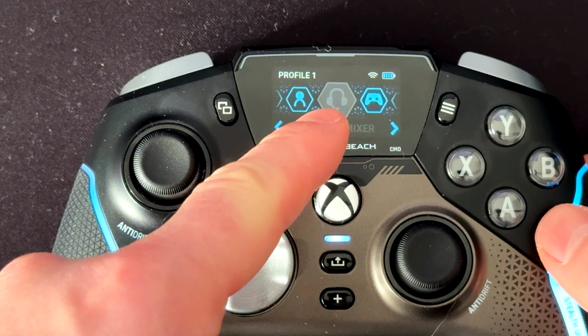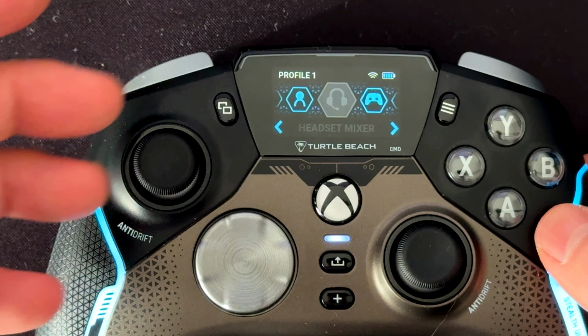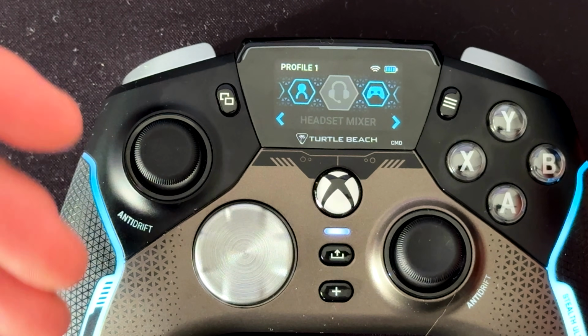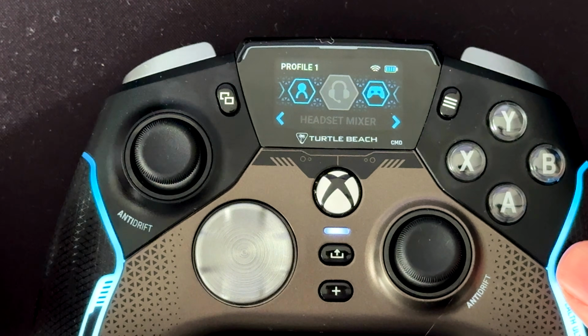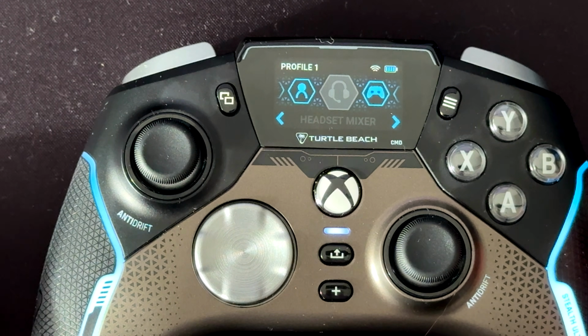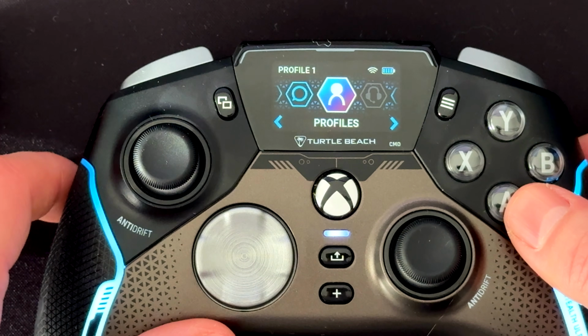Here we have the settings related to a headset. I actually don't have any headset connected, but here you can change settings related to the audio, which are the exact same settings that we have seen on the PC app. And here we have the profile.